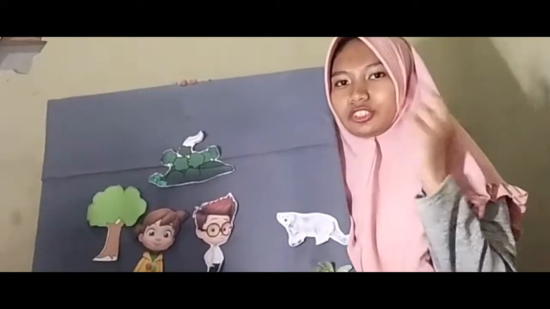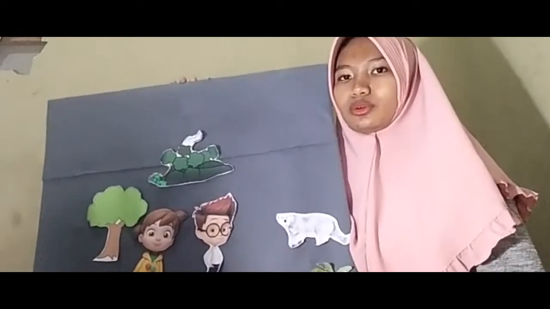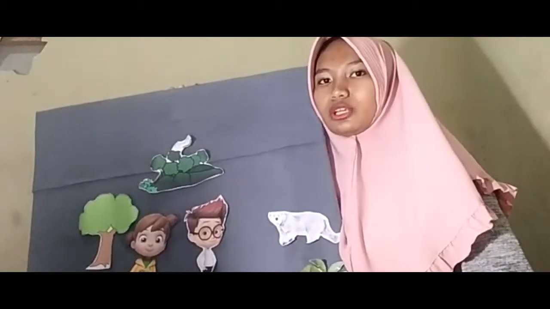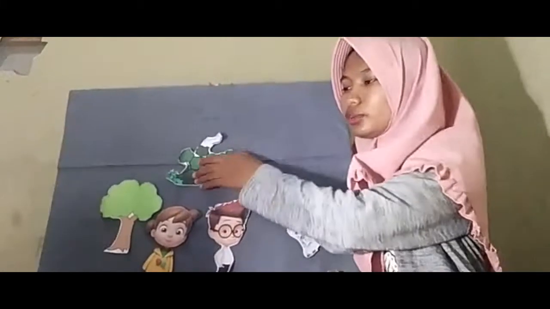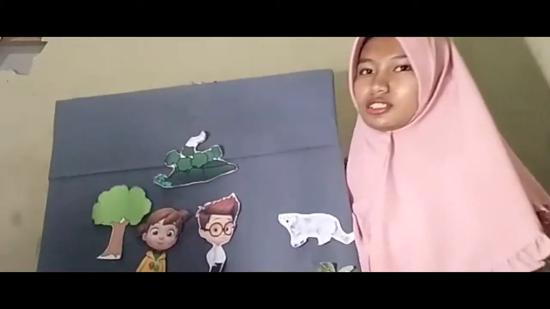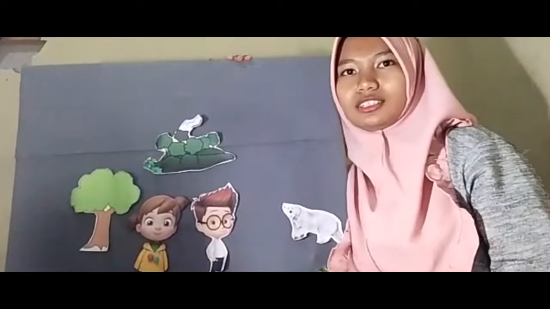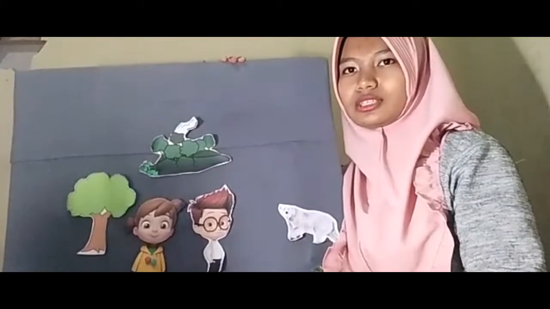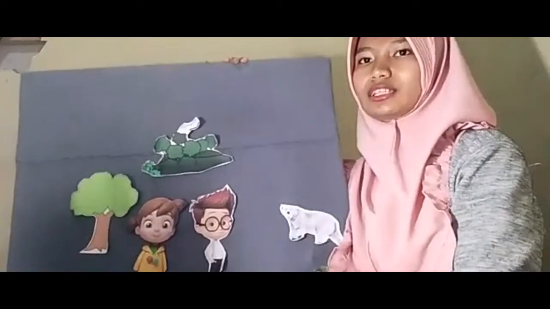Step 3. The teacher either invites a student to tell the story in front of the class with the help of figurines, and another student attaches the figurine to the board.